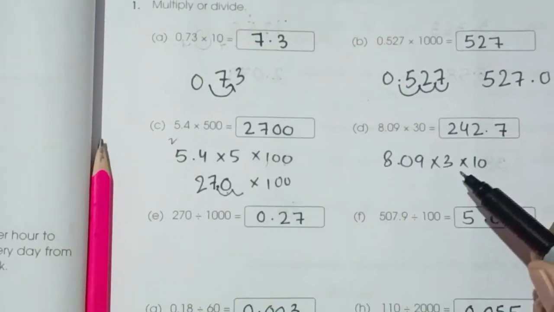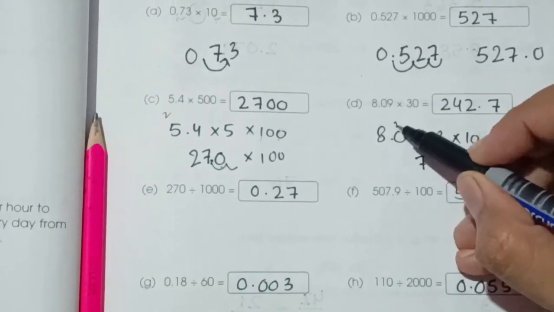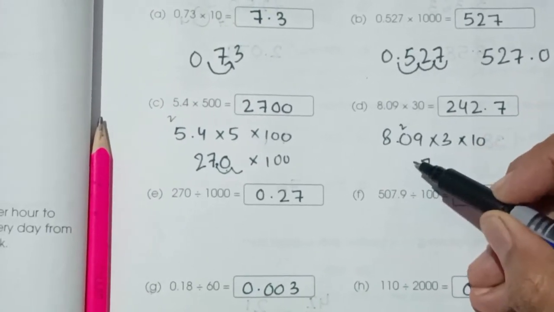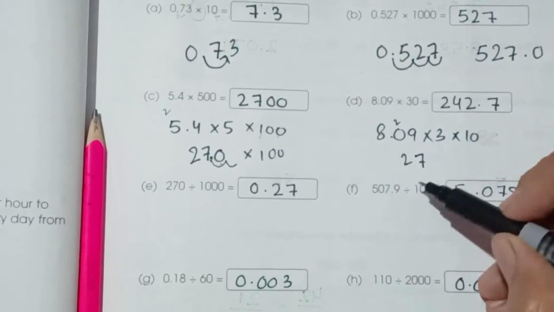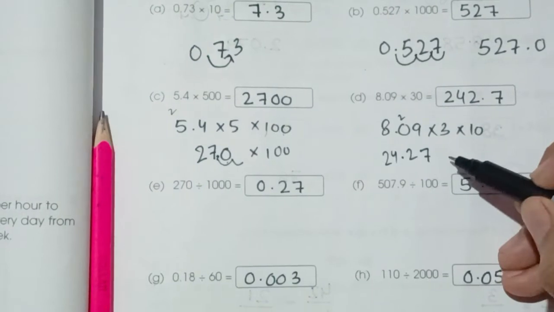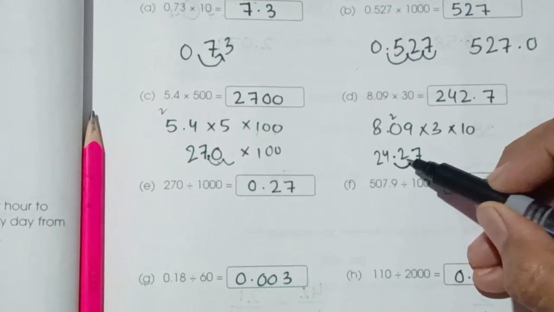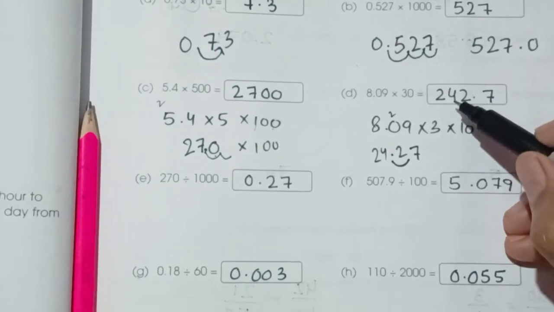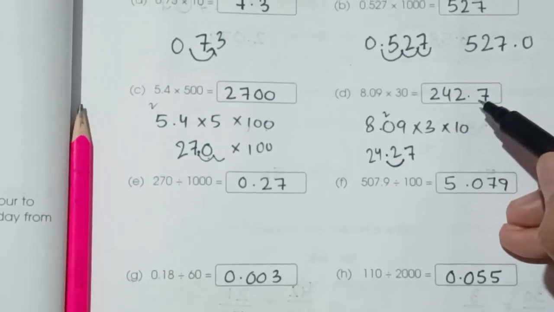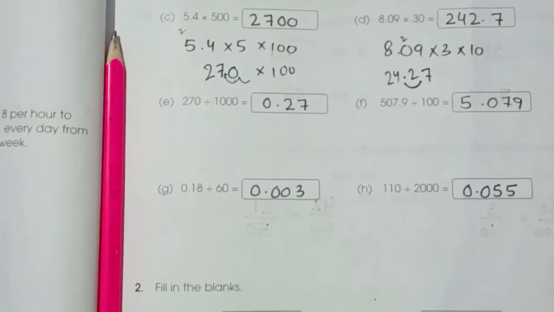When we multiply this 3 with 8, we get the answer. 3 9s are 27. 3 zeros are 0. 0 plus 2, 2. 3 8s are 24. And the decimal point is after 24. Multiply by 10, it means we just have to move the point one time because only one zero. So the answer is 242.7. Now here we have the questions of division.